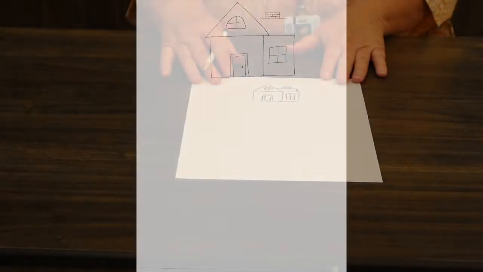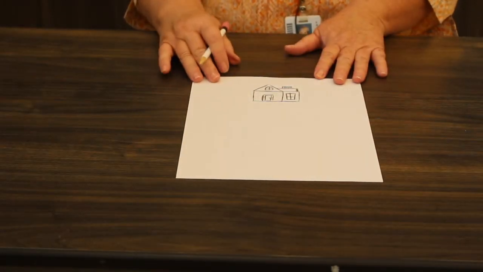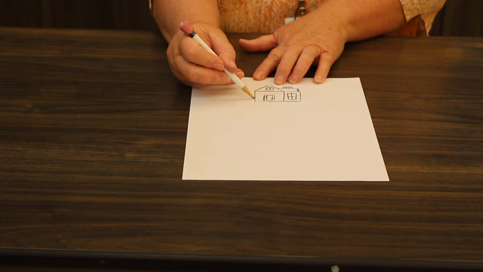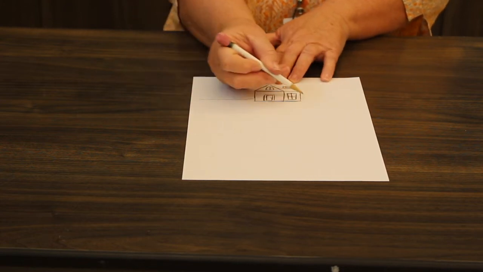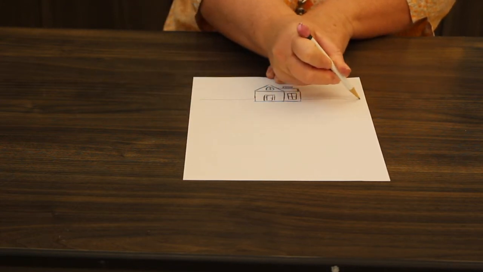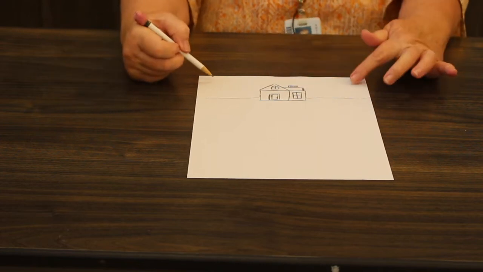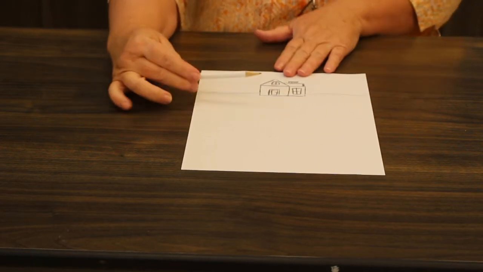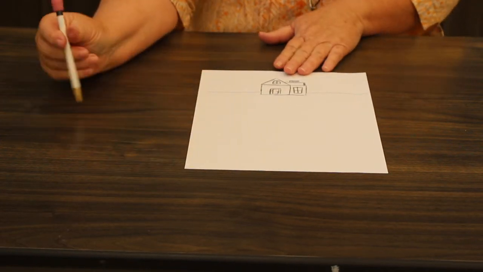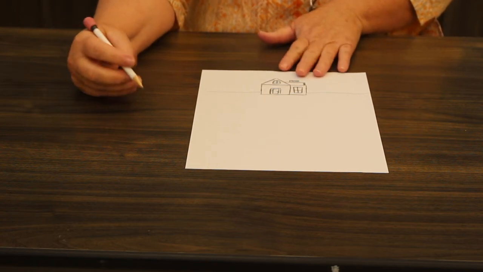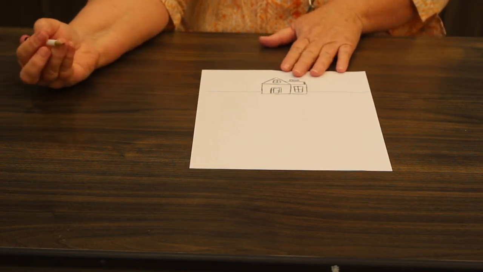So here's our house. Looks a little bit like the house that I grew up in. So I'll say this was my house when I was your age. So I'm going to draw a line to be the ground, to divide the ground and the sky. That's our horizon line. So this is my sky. So I have lots of space left that I can put some really creative ideas on.